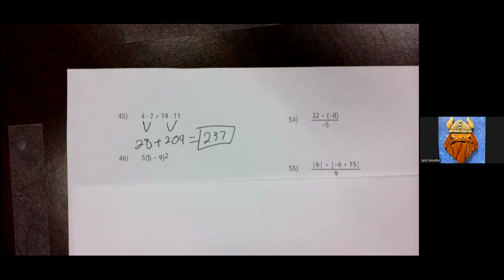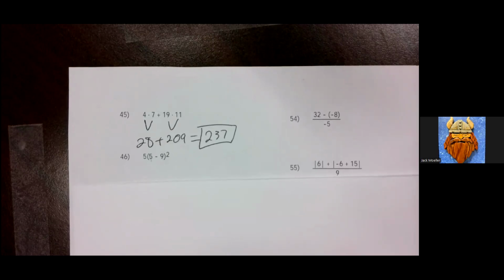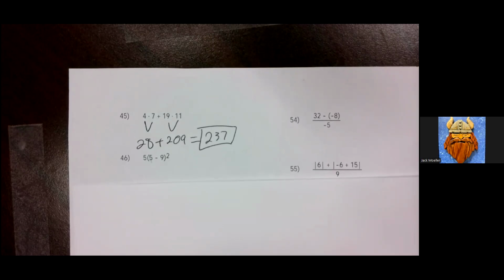A very common wrong answer here, I would see people do 4 times 7, get 28, do 28 plus 19, and then take that answer, multiply it times 11. If you did that, you just violated order of operations. And when I talk about grading tests for partial credit, if you make arithmetic mistakes, like saying 4 times 7 is 27, maybe, that might be a point off. If you violate order of operations, that's a conceptual mistake, and that's like automatically at least half off the problem. Right, so violating order of operations is a bad thing.